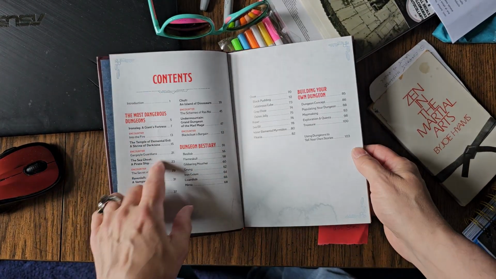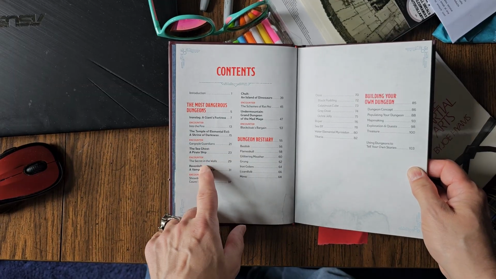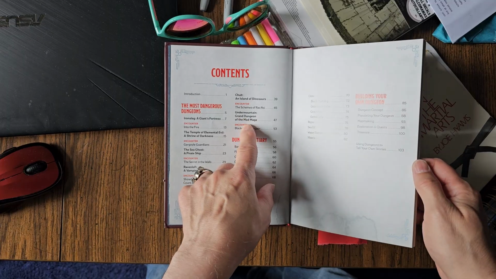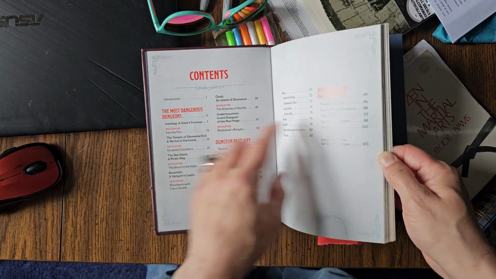But this has great stuff here. It talks about the most famous dungeons. It talks about pirate ships, Ravenloft. It talks about the Dungeon of the Mad Mage and how to build your own dungeon.